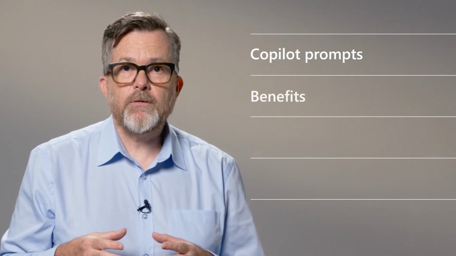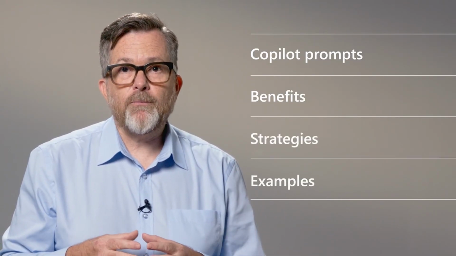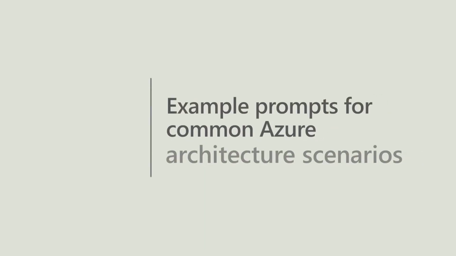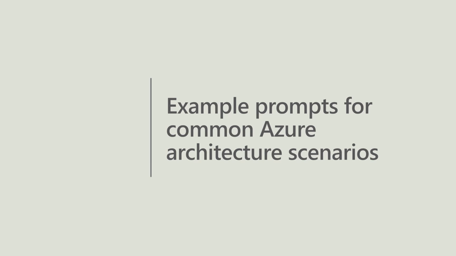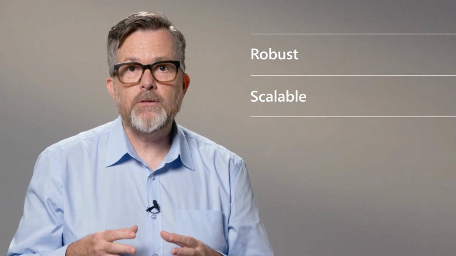You'll explore the benefits of these prompts, strategies for crafting them effectively, and see examples of prompts for common Azure architecture scenarios. Let's dive into some example prompts for common Azure architecture scenarios. But first, some good news. Having successfully managed costs, user permissions, virtual machine or VM performance, and resource optimization, you have been promoted to Cloud Solution Architect. This exciting new role involves designing robust and scalable cloud architectures to support the company's growing needs.